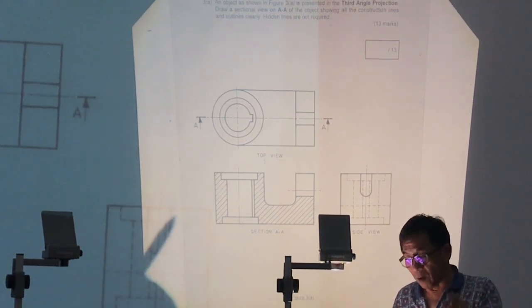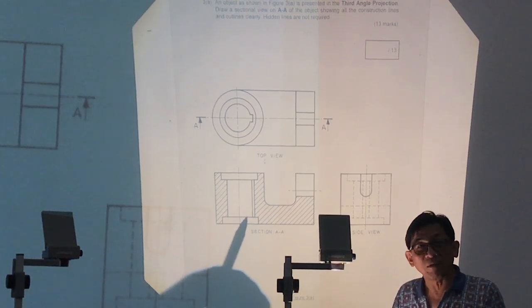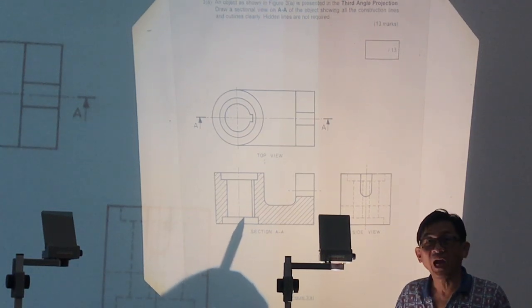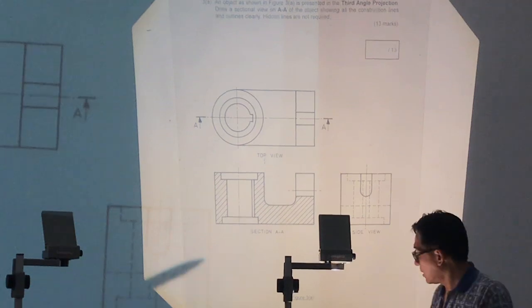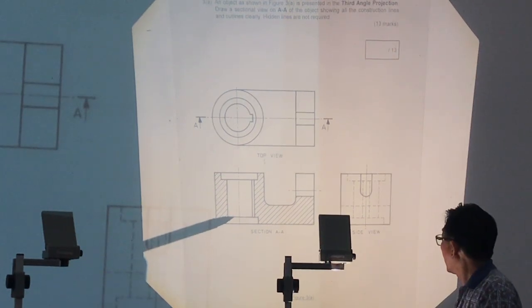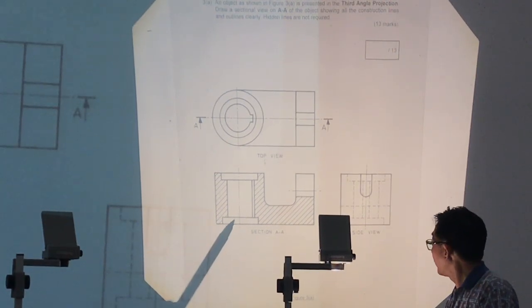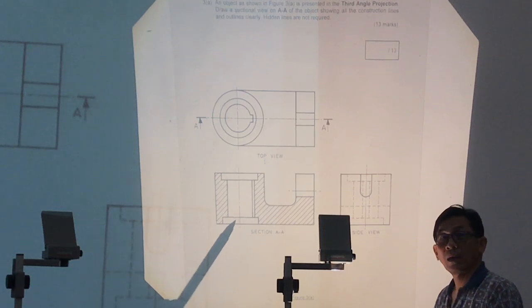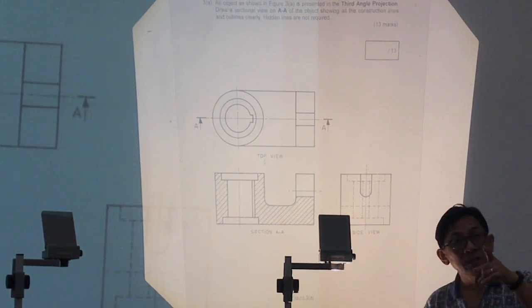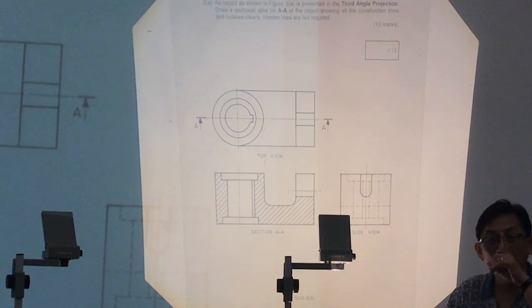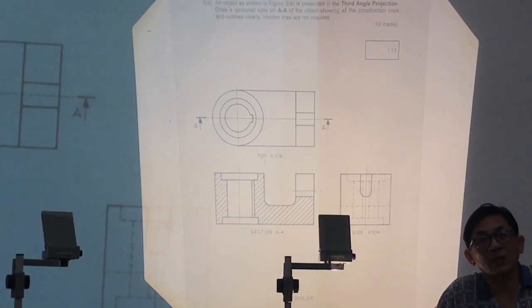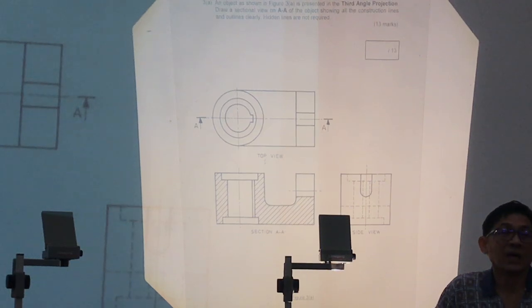Now, another point I look for. Some of you forget this line. This line. Or this line here. In the sectional chapter, chapter 3, I think, go and check.